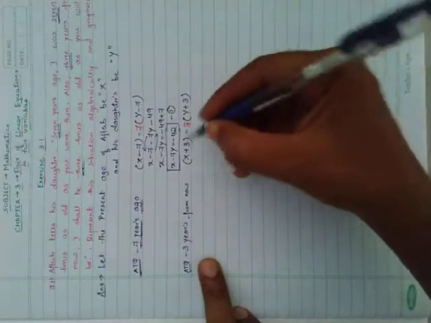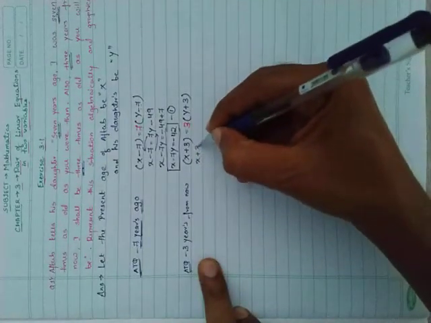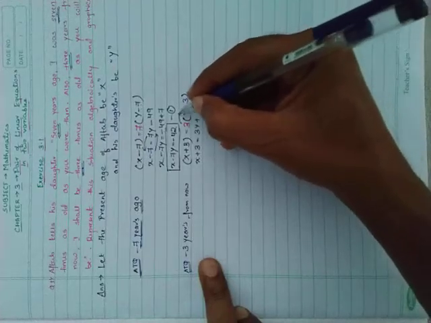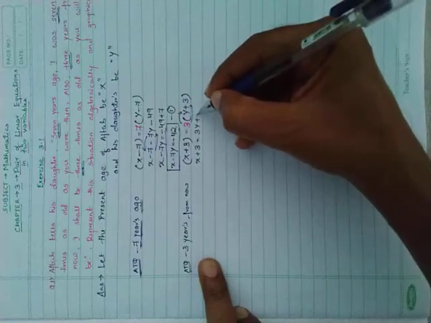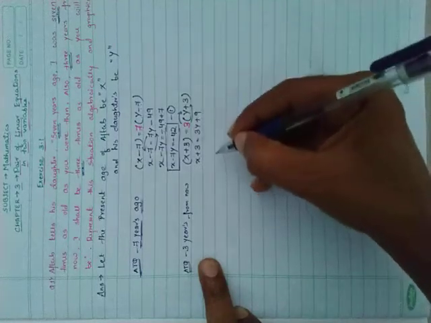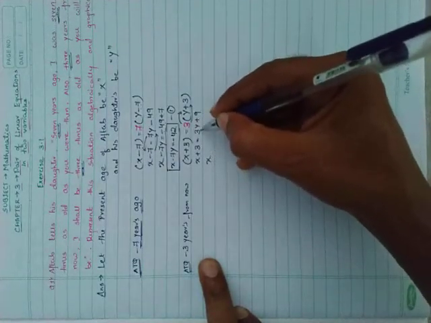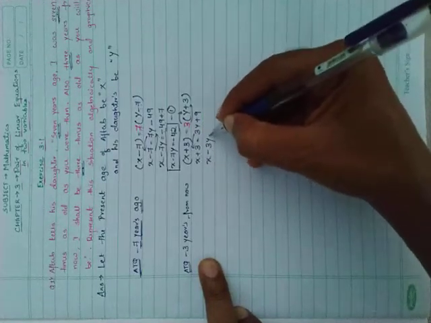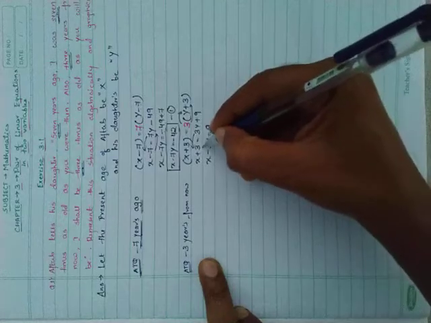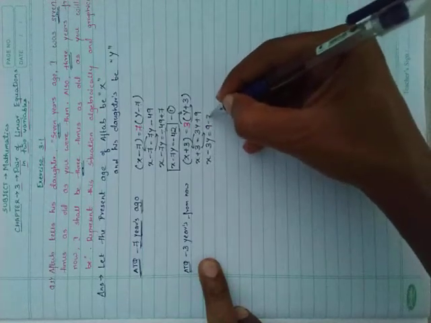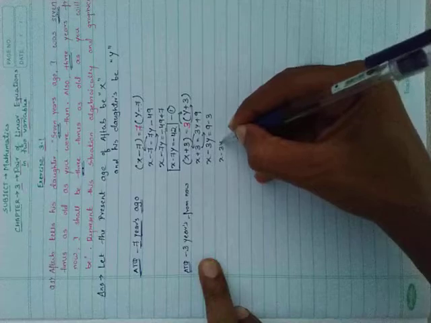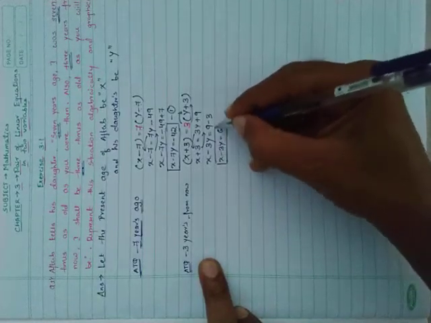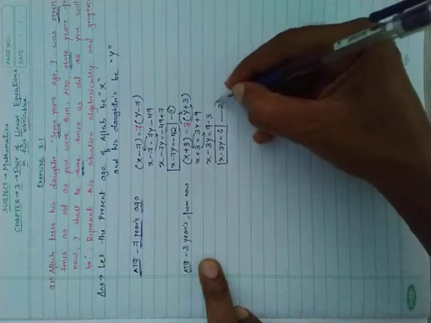Again, we are going to solve this one. x plus 3 is equal to 3y plus 9, since 3 into y is 3y, and 3 into 3 is 9. x, let it be here only. This plus 3y comes over here, it becomes minus 3y. Already there is a 9 here, and this plus 3 comes on this side, it becomes minus 3. x minus 3y is equal to 9 minus 3, which is 6. And this is going to be the second equation.